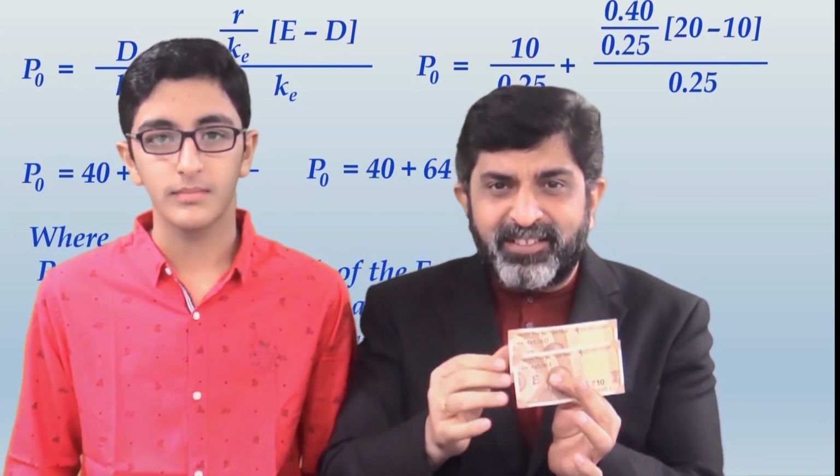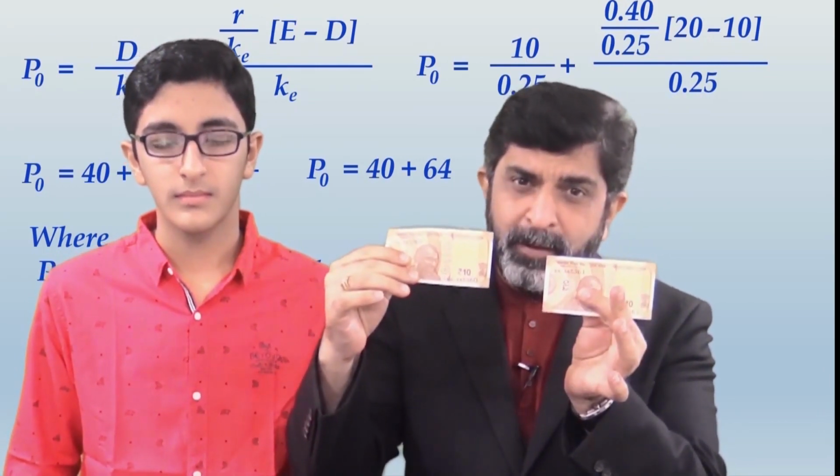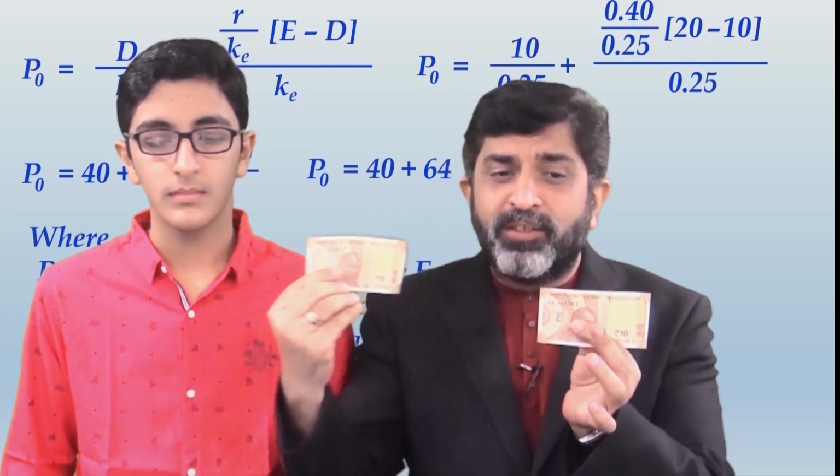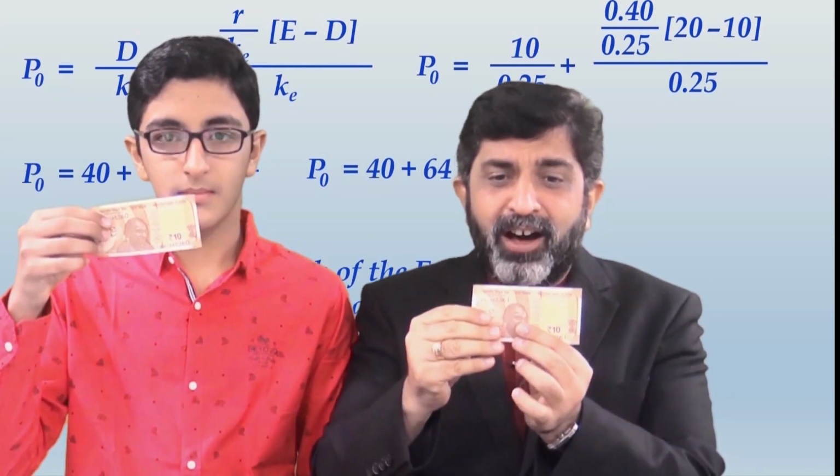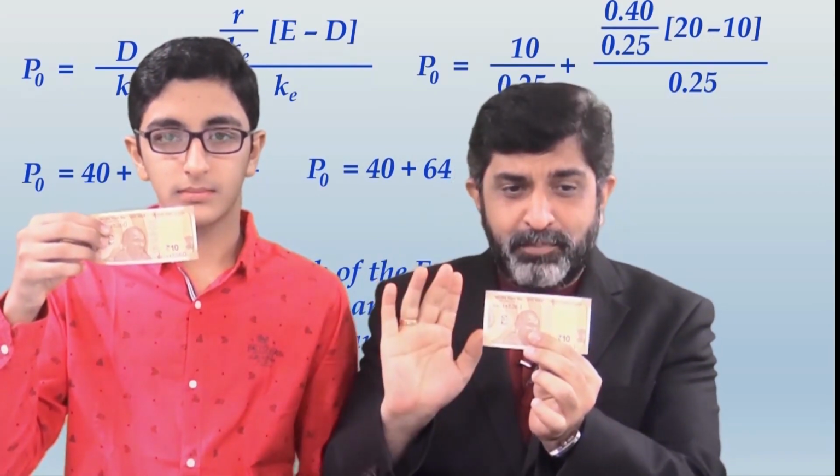If 50% is the dividend payout ratio, I am going to split this earnings into two components. One component, that is 50%, which is rupees 10, goes in the hands of the shareholder, and another 10 is retained by the company.